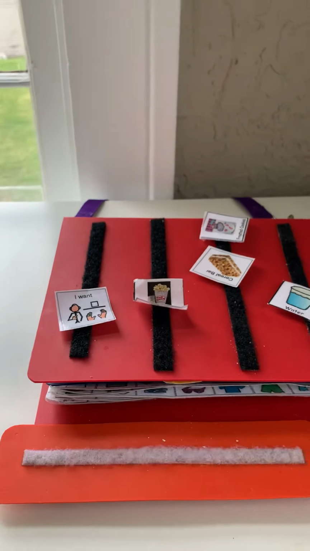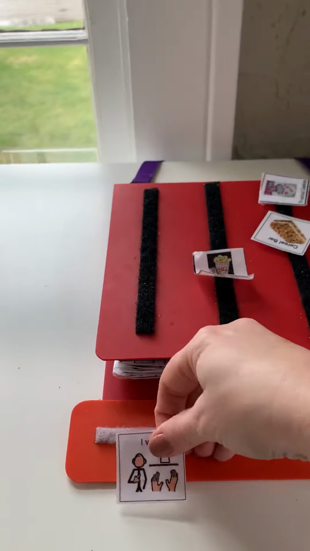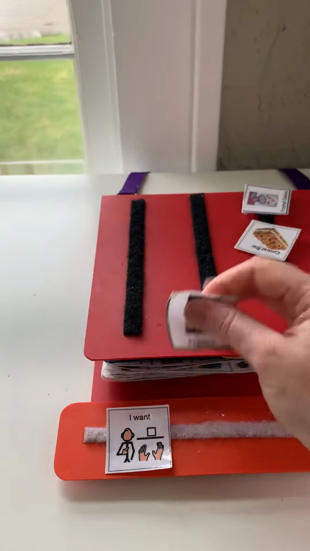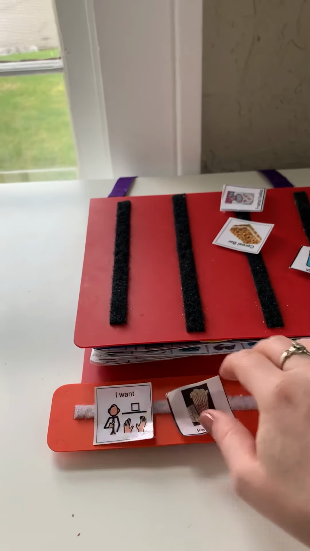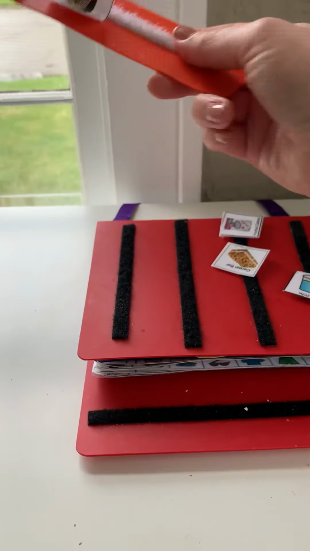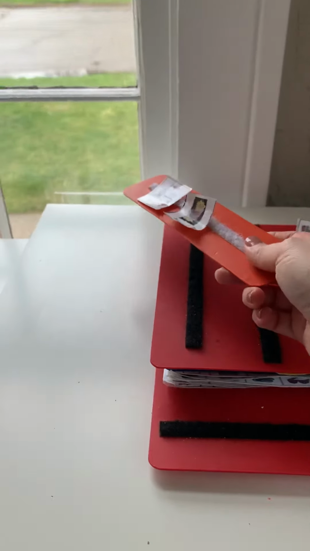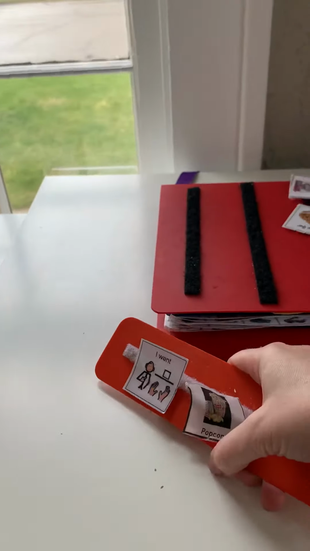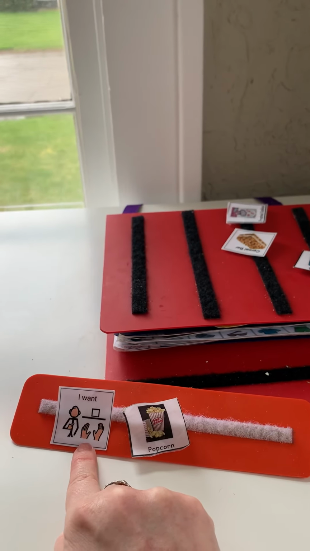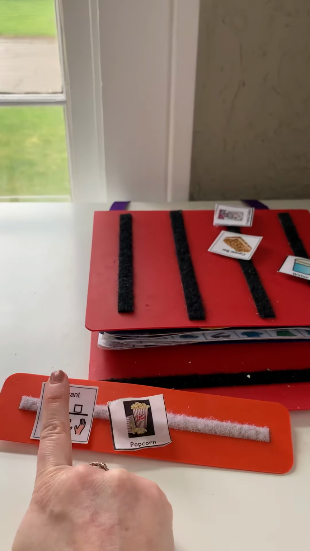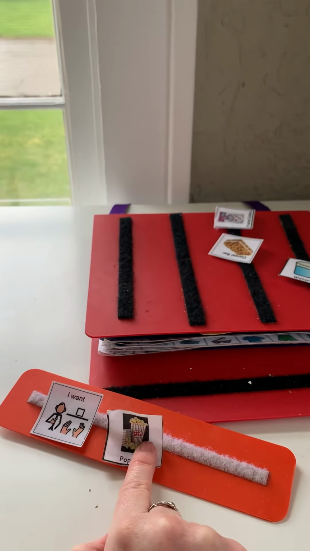But the key here, this is called the sentence strip at the bottom. And so they're gonna build their sentence by putting onto their sentence strip what it is that they want. So right now I'm the student, I'm building my sentence, and then I'm gonna take it off and I'm gonna hand it to a parent. So now if I'm the parent, I'm gonna take that strip from the student, and the student is going to tap out the sentence. And while they're tapping, the parent is going to say, I want popcorn.